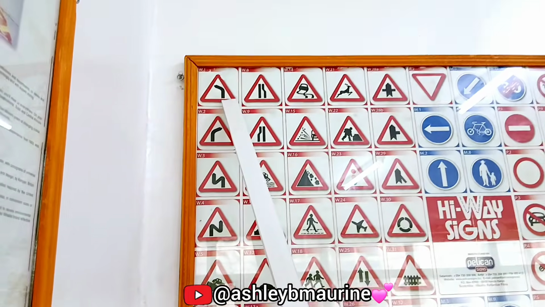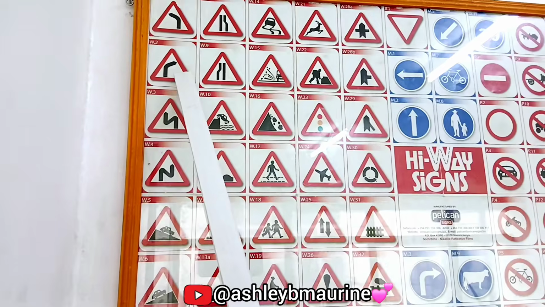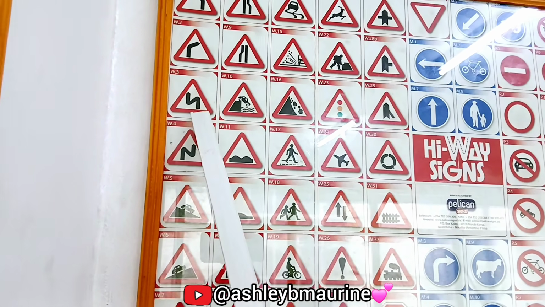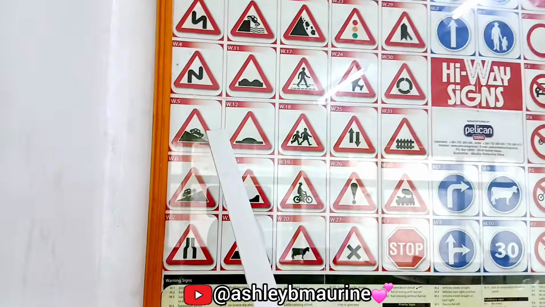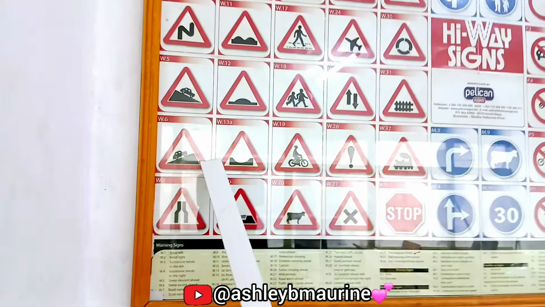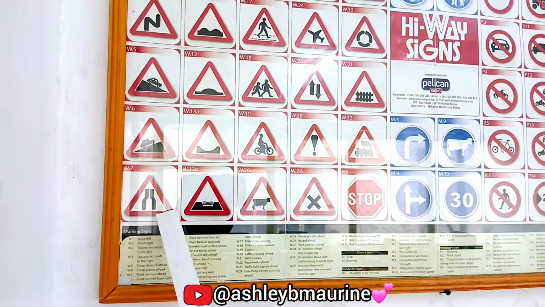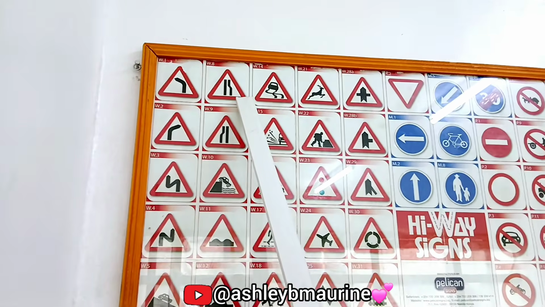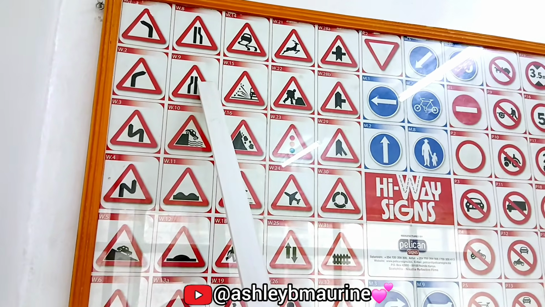So this is bend left, ahead. Bend right, ahead. This is successive bends to the left, ahead. Successive bends to the right, ahead. This is steep descent, ahead. Steep ascent, ahead. Road narrows, ahead. This is road narrows from the right, ahead. Road narrows from the left, ahead.